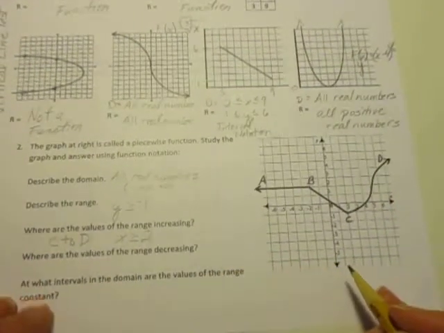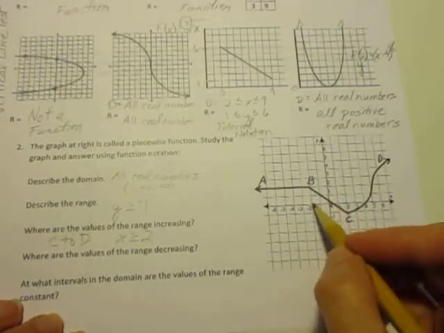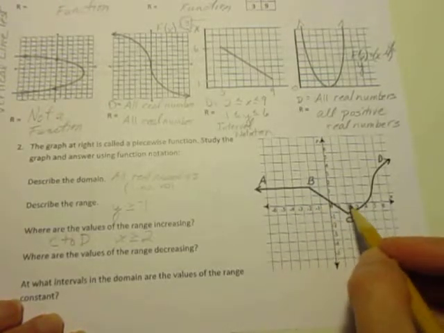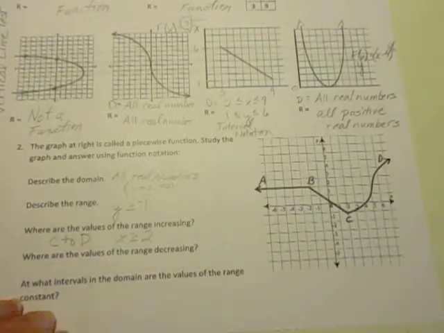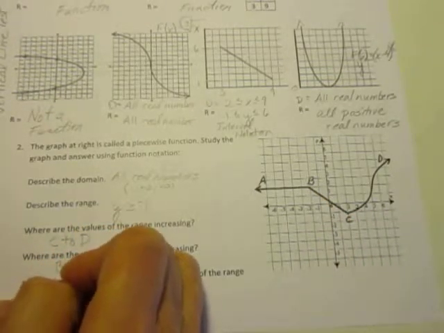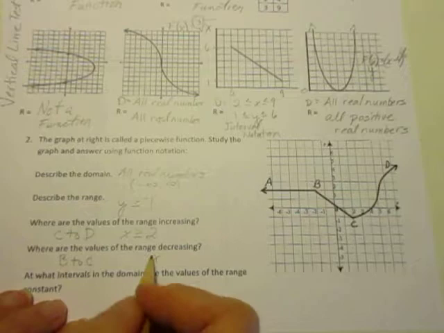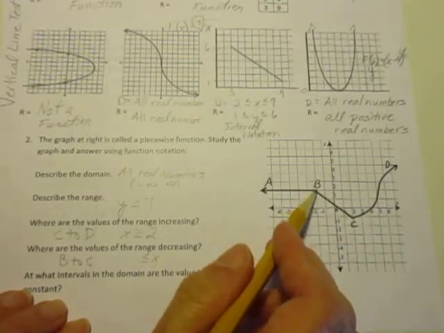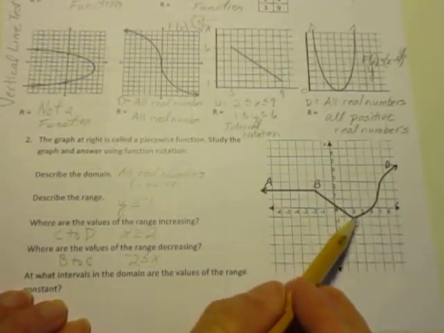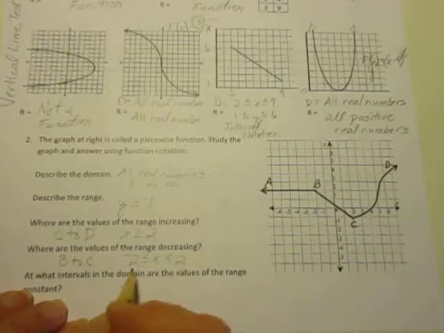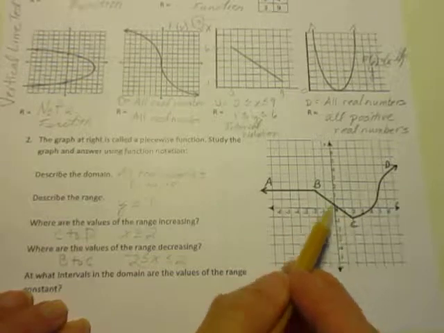So the next question, where are the values of the range decreasing? In other words, for what values of x, as I progress from left to right, where x is increasing, is y decreasing? And that would be between b and c. So I'm going to write b to c. But if I was going to write that as an interval, I would write all those values of x that are greater than or equal to negative 2, where it starts to decrease, and then it ends at positive 2. So for x values between negative 2 and 2, it looks like the y values are decreasing.